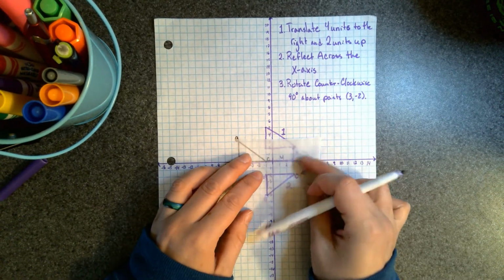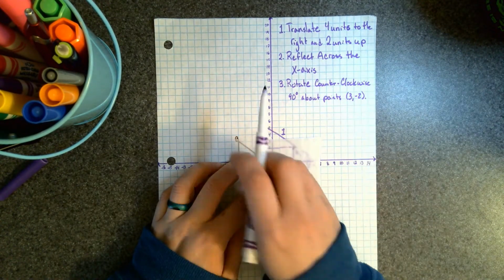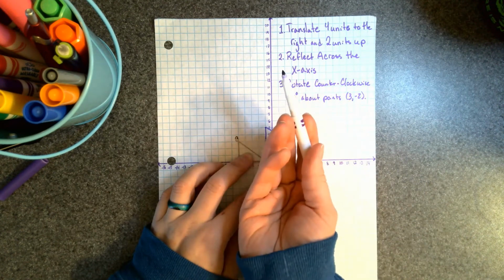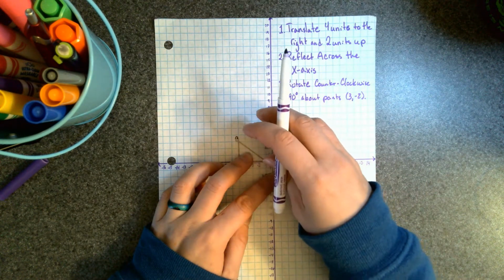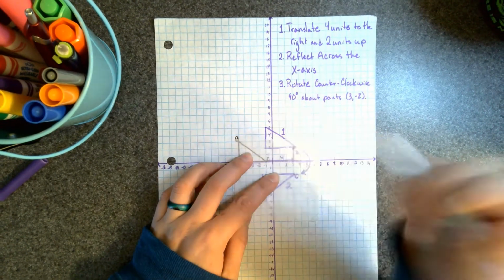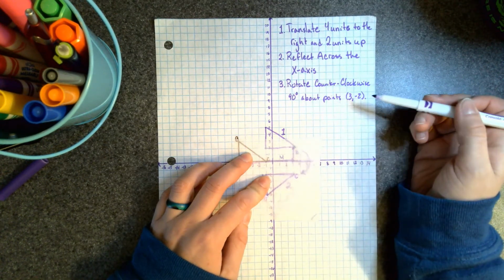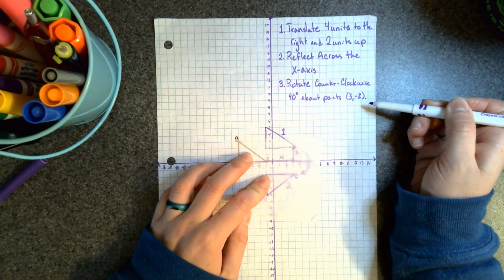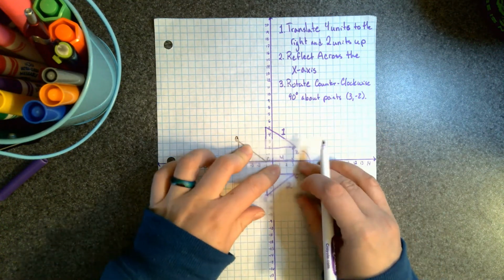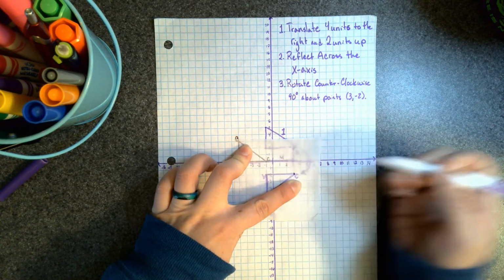My very last instruction here is to rotate counterclockwise. If you think about a clock, the hands all move in this direction, right? So if I want to move counterclockwise, I need to move the hands in this direction. Okay? It says that I need to rotate it counterclockwise around the point 3, -2. So first we need to find 3, -2. Over 3, down 2, that appears to be right where my point C is right now.